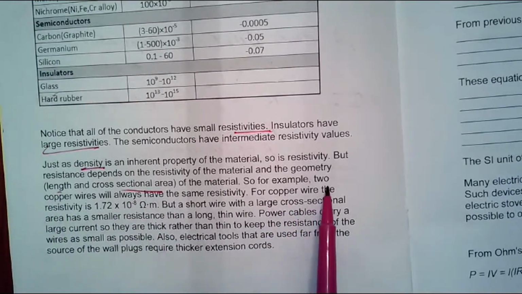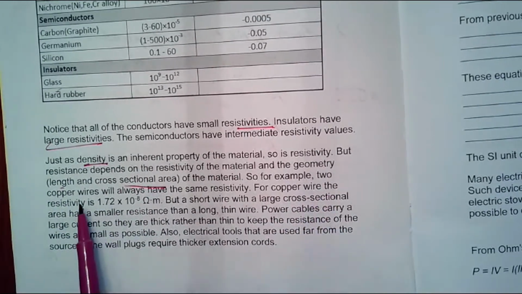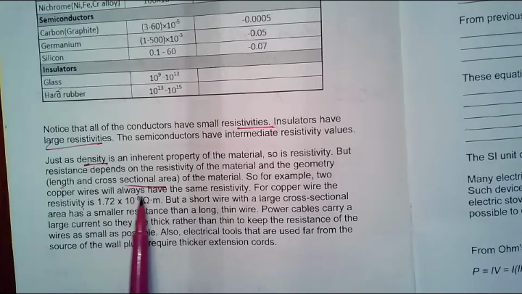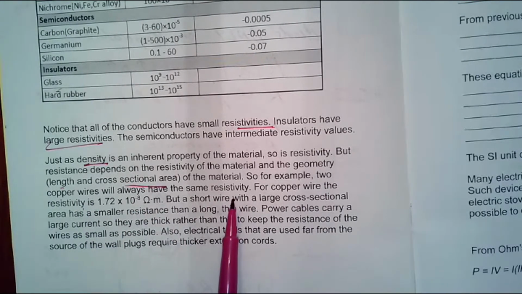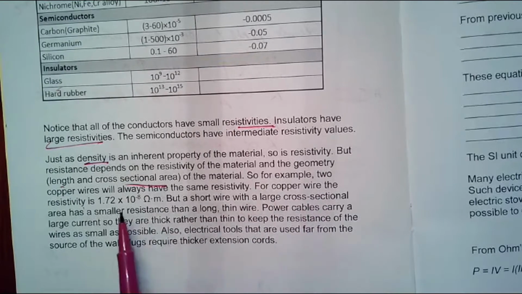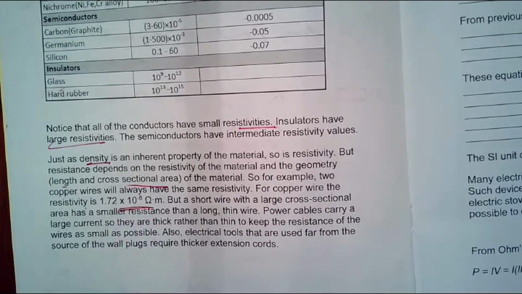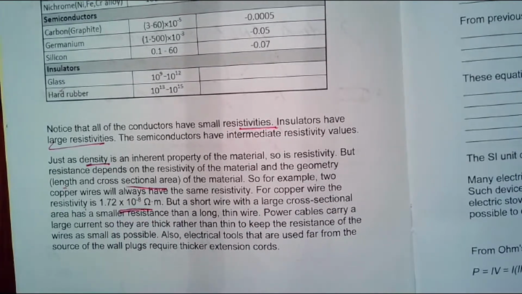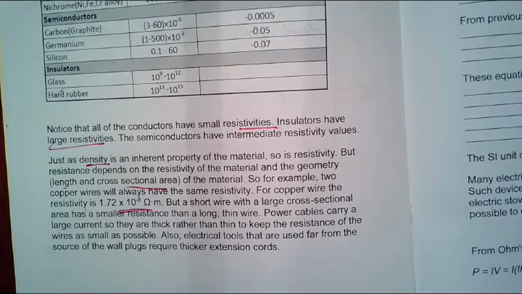For example, you can have two copper wires. Two copper wires will always have the same resistivity. For copper wire, the resistivity is this. You can have a very long copper wire or a very short copper wire. The resistivity is going to be the same, but the resistance is going to be different because of the relationship between resistance and length, resistance and rho, and resistance and area.